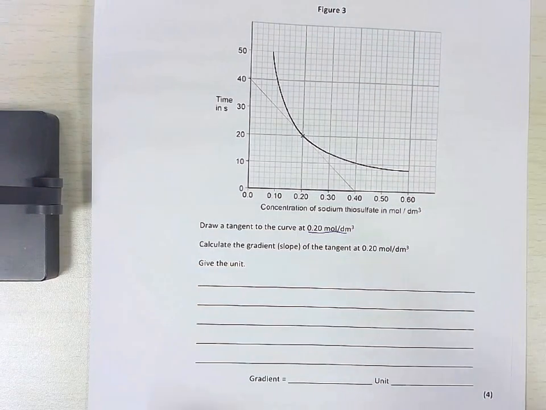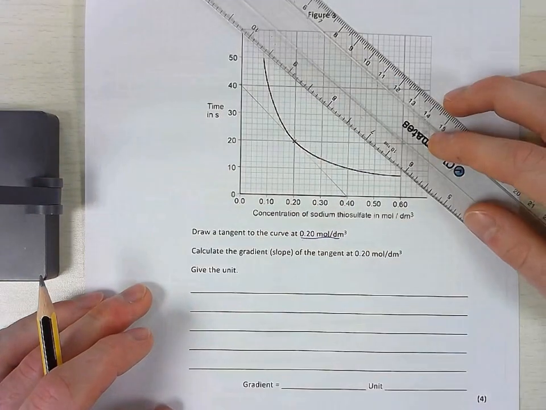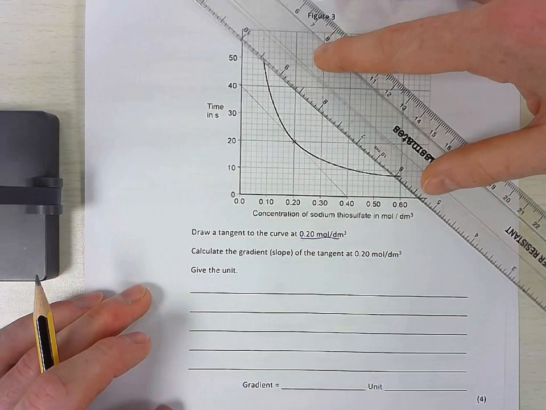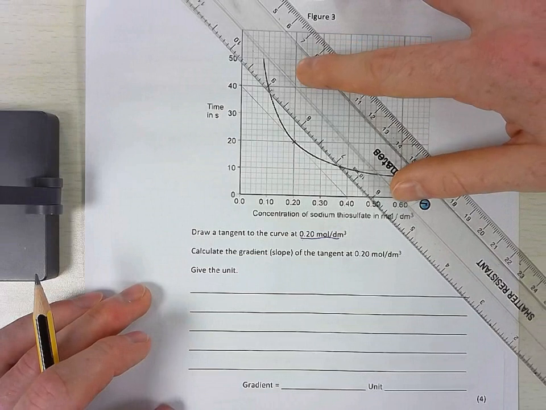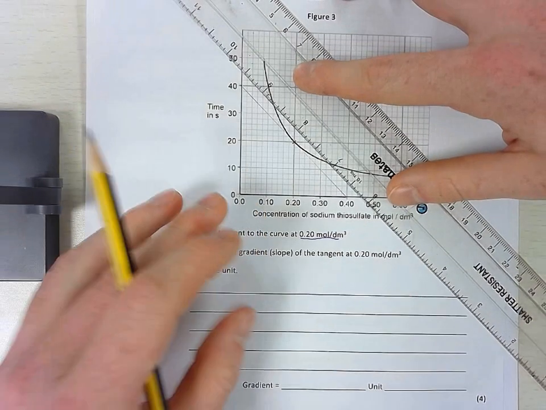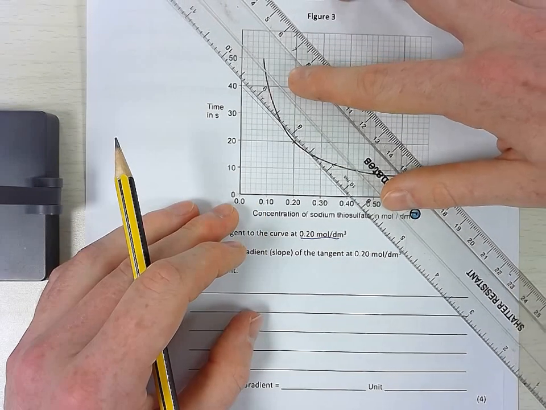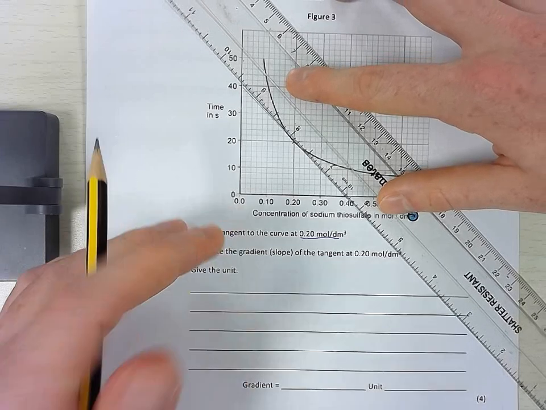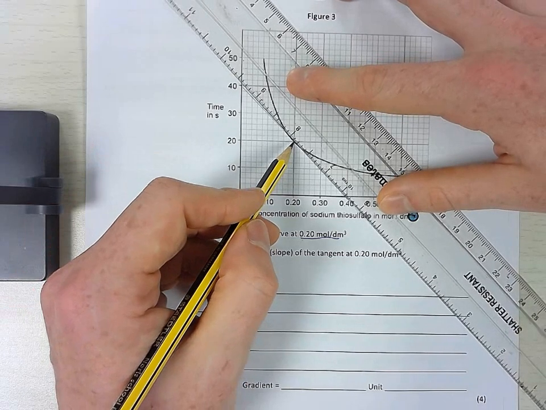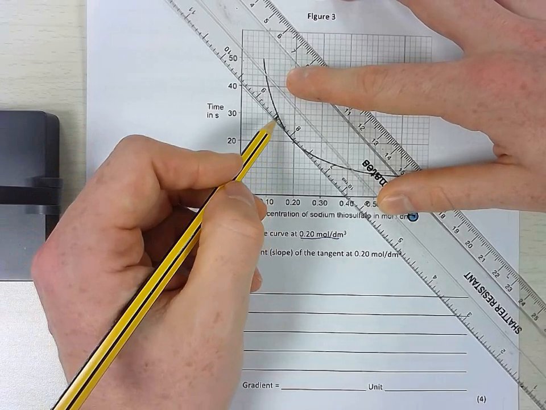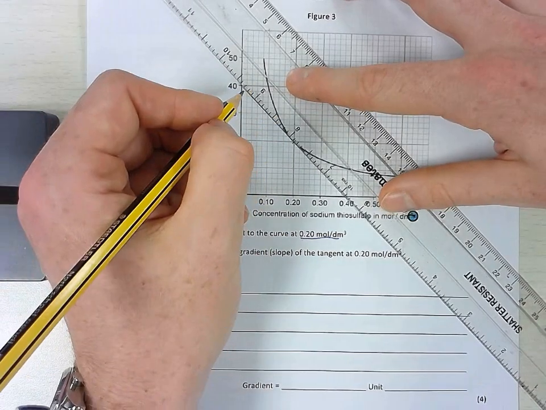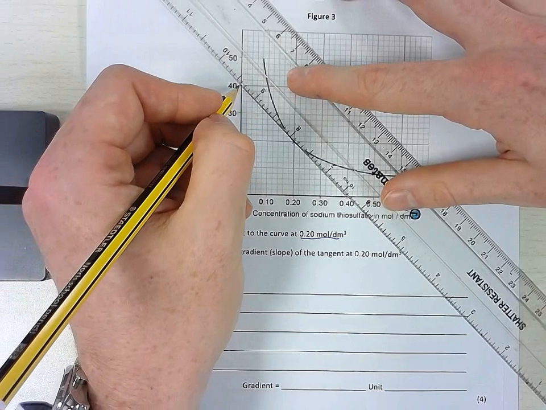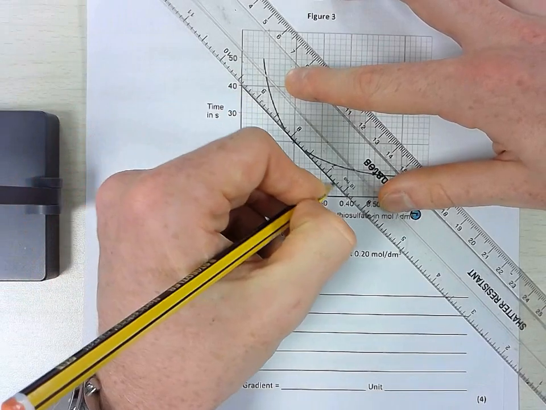That's the point we need to draw the tangent at. And the way I figured out where to draw the tangent is I tried to bring my ruler along to that point, and I kept moving it along until all I could see was just the bit of the point I've drawn, and that the curve is now all underneath my ruler. And that's where I drew my tangent.